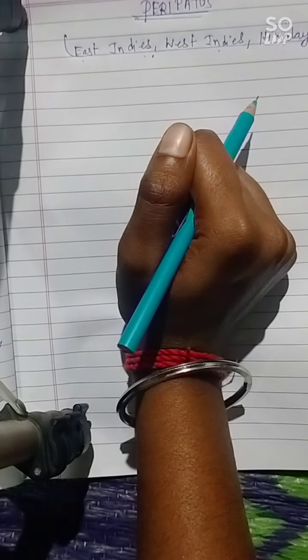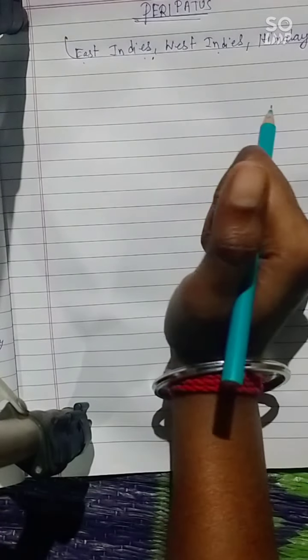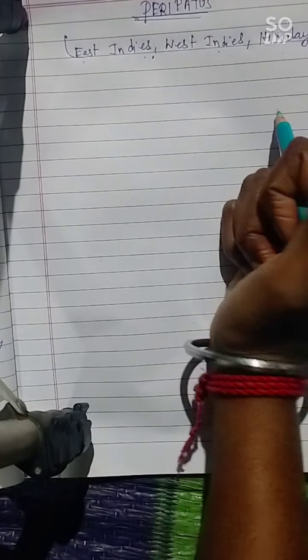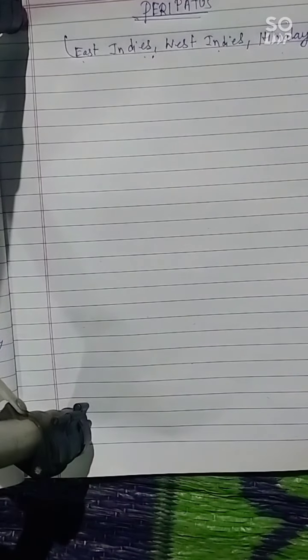It is also found in temperate regions of the southern hemisphere. If you want, you can note down these points.